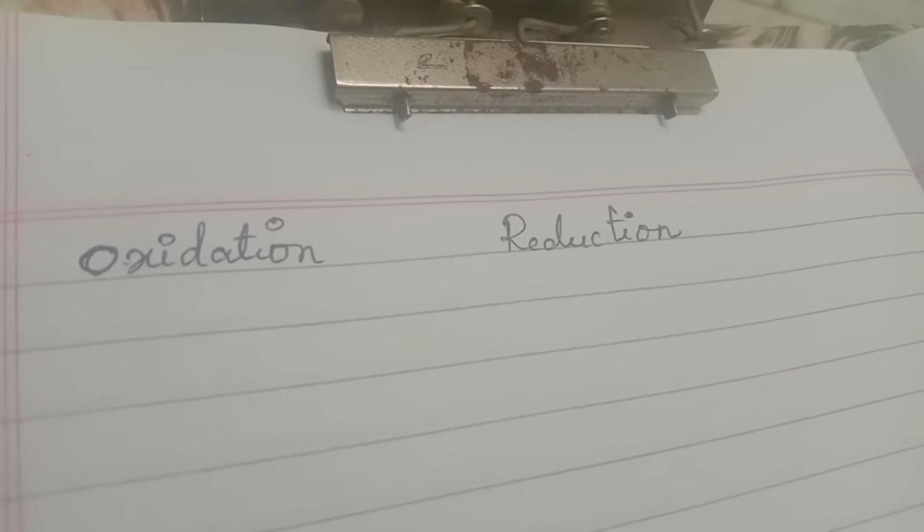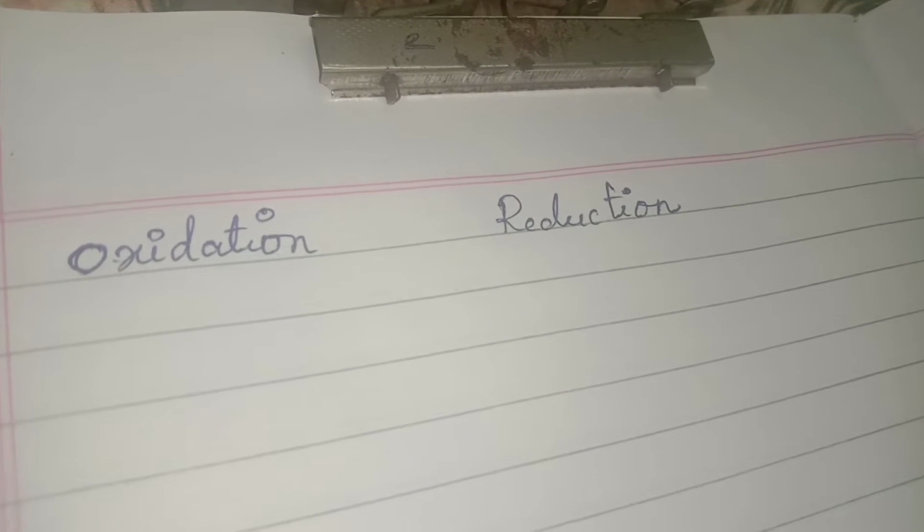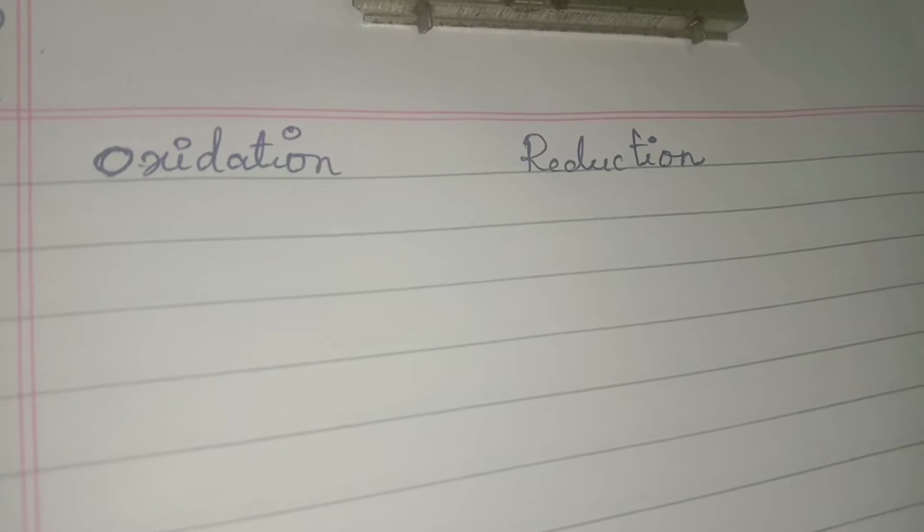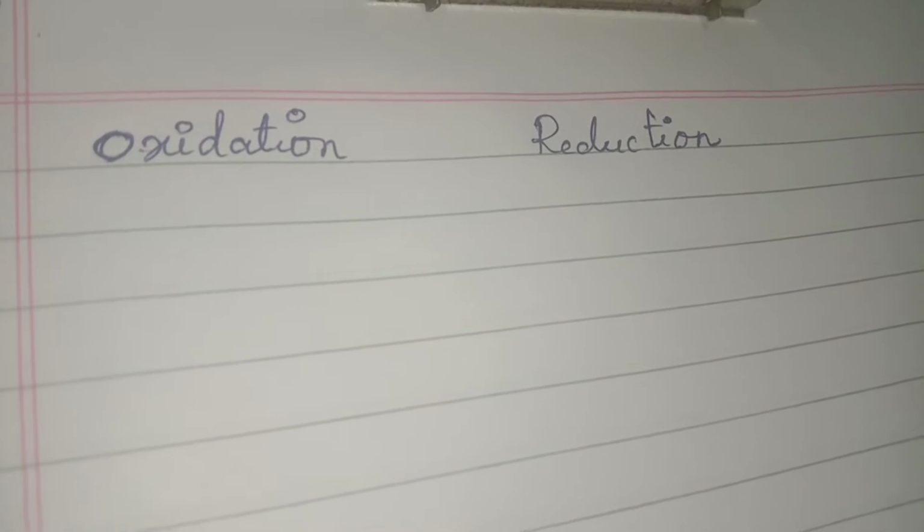Today we are going to see about oxidation reduction. I already told you in the previous video what is meant by oxidation and reduction clearly with an example. I give the link in the description. If you have any doubt, you can see that video and understand clearly about oxidation and reduction. Now I will simply explain.